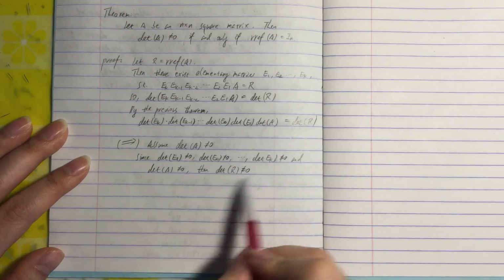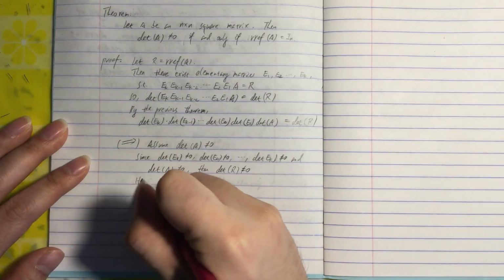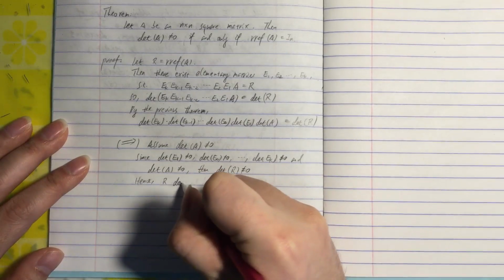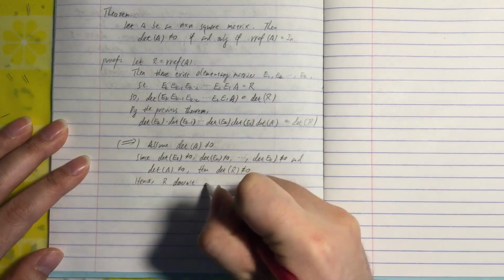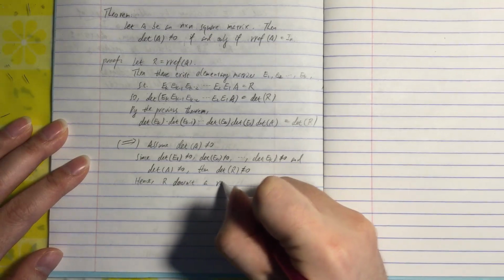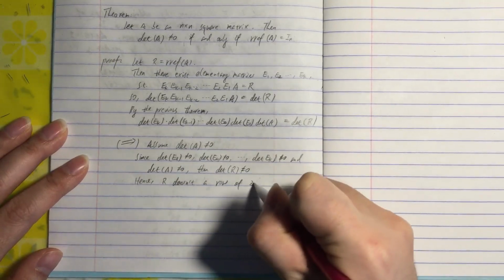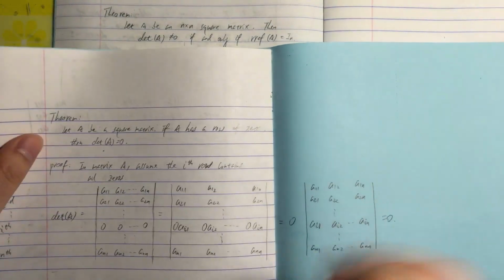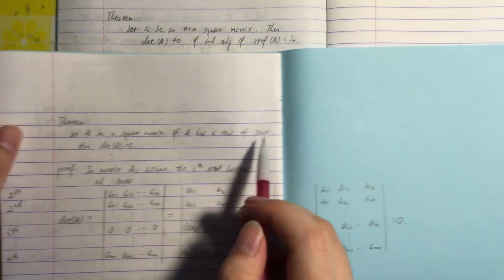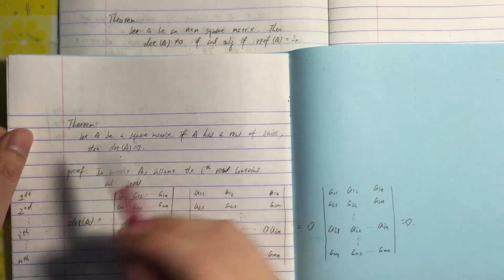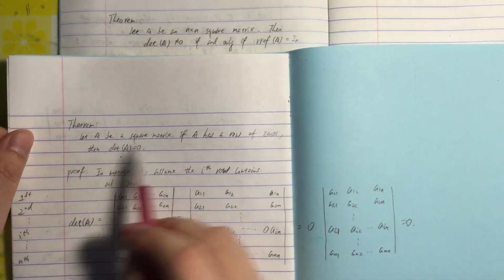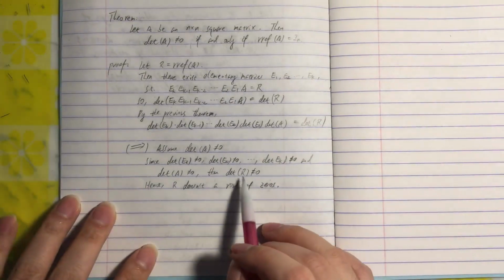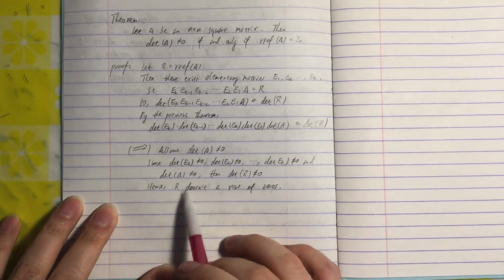Since determinant of R is not 0, R doesn't have a row of zeros. According to an earlier theorem, if a matrix has a row of zeros, then the determinant of the matrix is 0, which means if the determinant is not 0, it doesn't have a row of zeros.